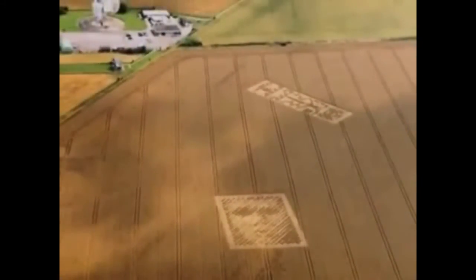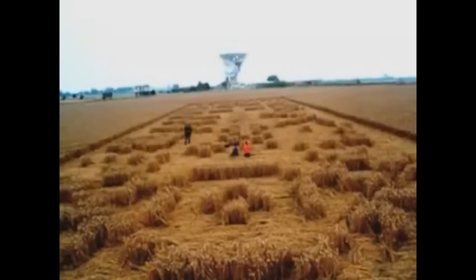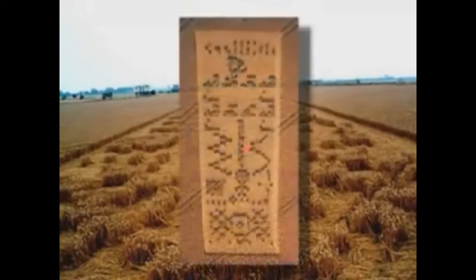Three days later, the face was joined by something that looked like a data strip. Rows of counters made out of standing and flattened crop. But soon an astonishing similarity is discovered.